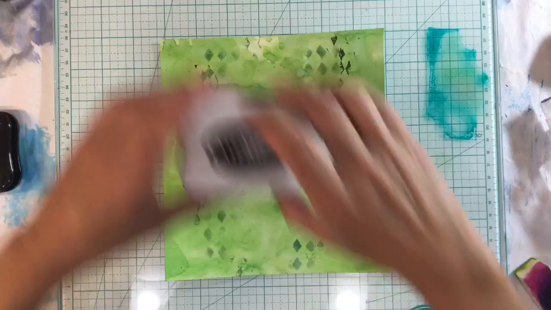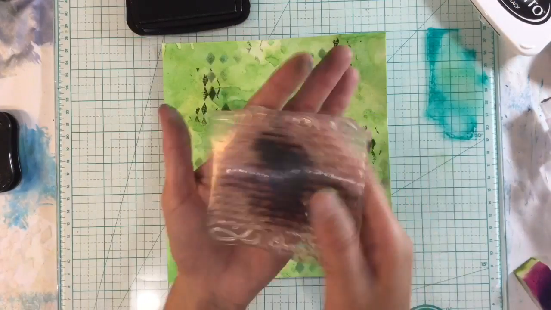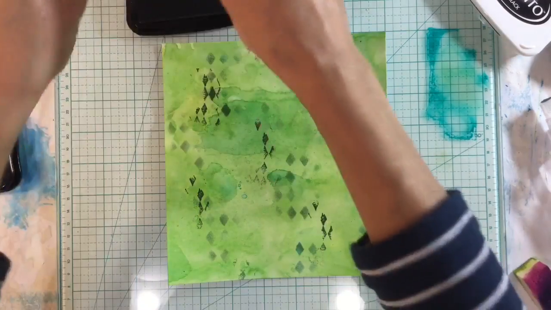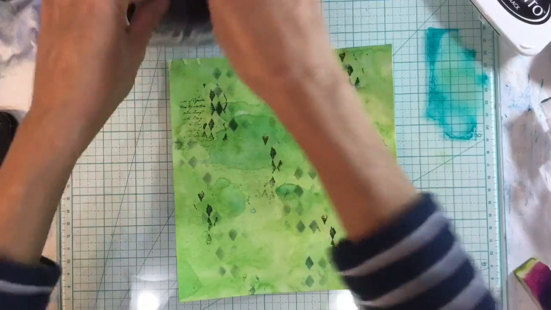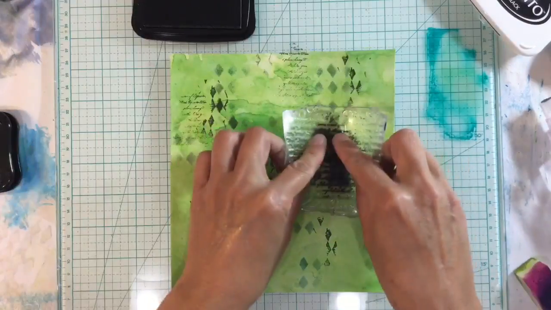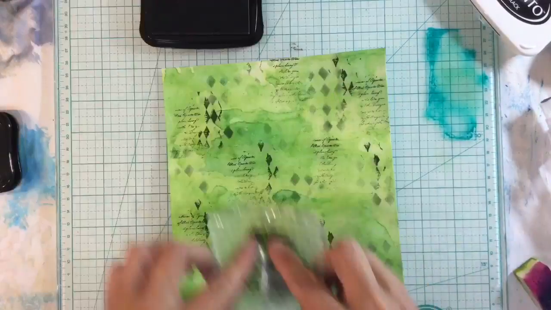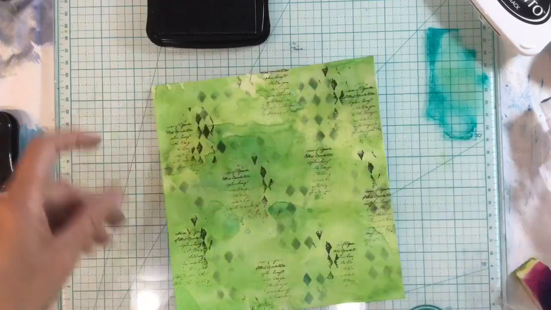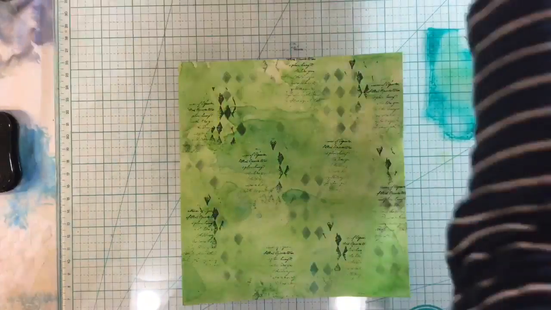I've got my Memento ink here, and I've got a script stamp. Sorry, there's no background on this. It's sort of like a Latin kind of text, I think. And I'm just going to add a bit of stamping to the background as well. There we go, and I'm happy with that.